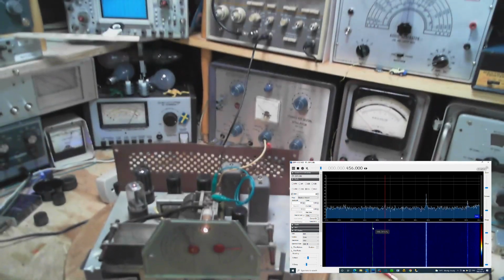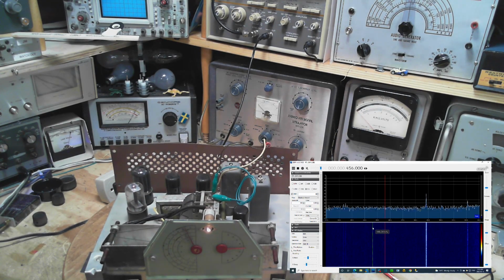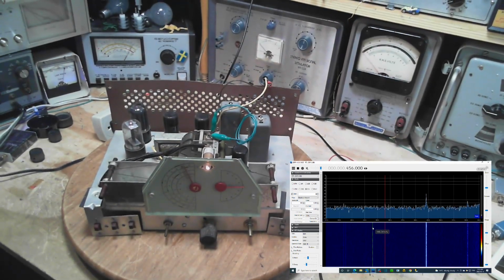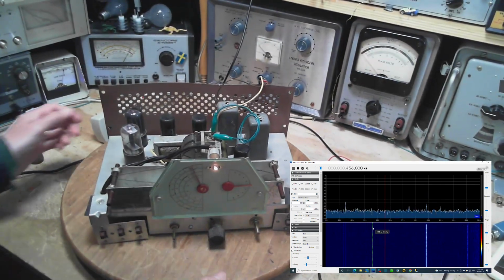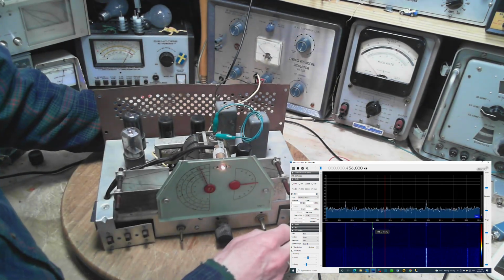Okay, let me make sure there's no sound from the SDR. No, everything we're hearing is coming from the radio at a pretty high volume. Okay, so I'm going to touch the antenna, but first I'm going to turn this down.